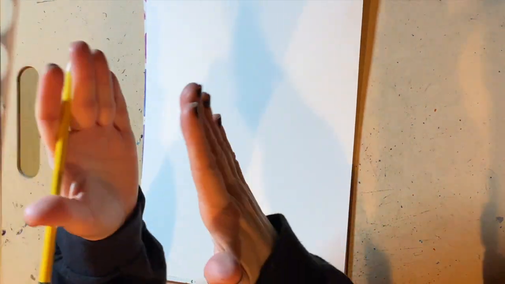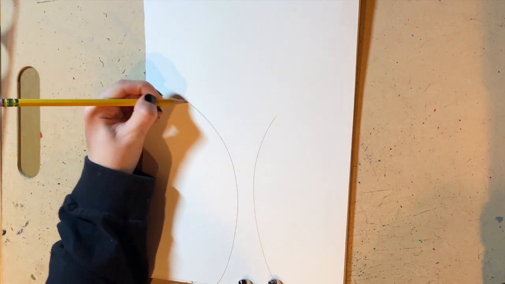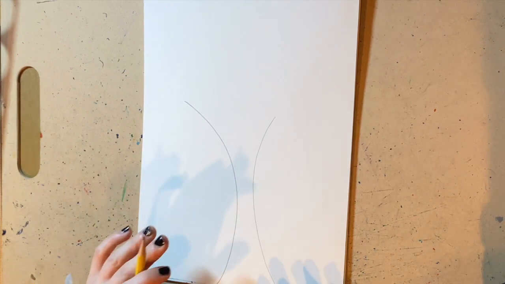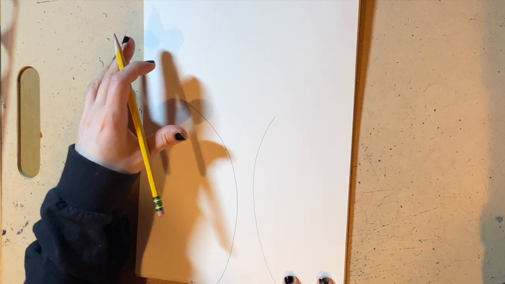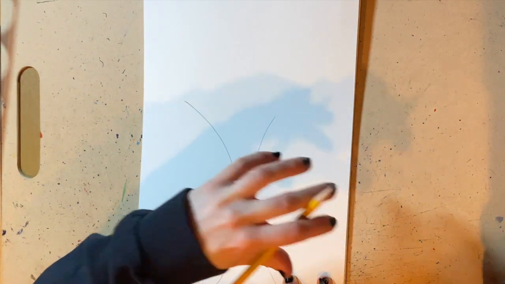You're going to start at the bottom and we're going to draw a tree with just branches. So usually trees have curved lines. So we're going to start off with two curved lines on the bottom. So one on the right and one on the left. Great. So I'm going to start off with the left side of the branches and then move over to the right.